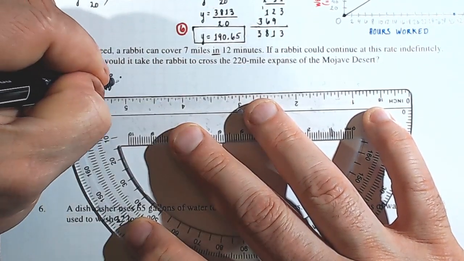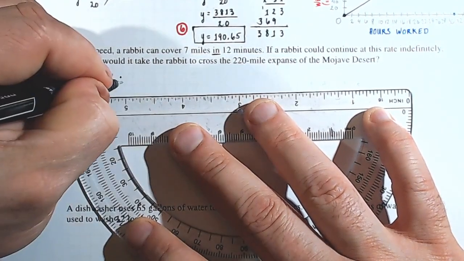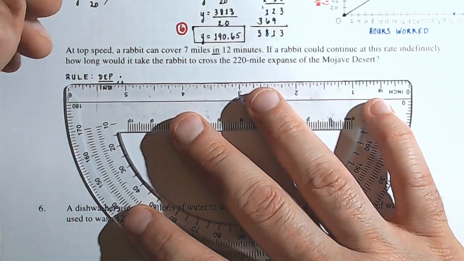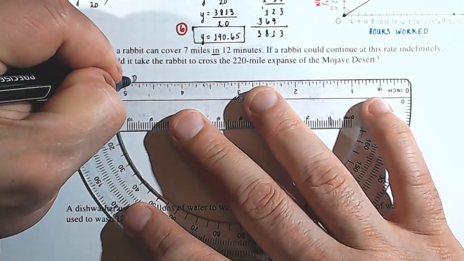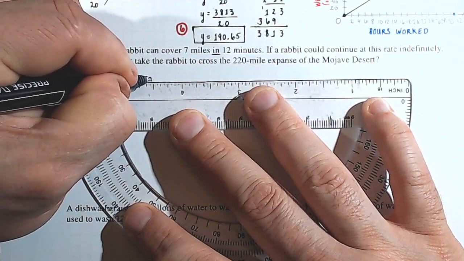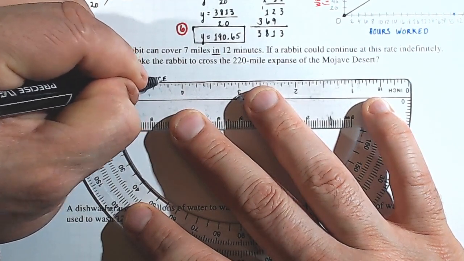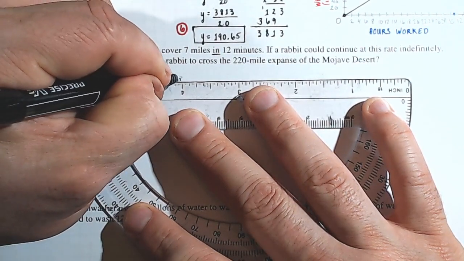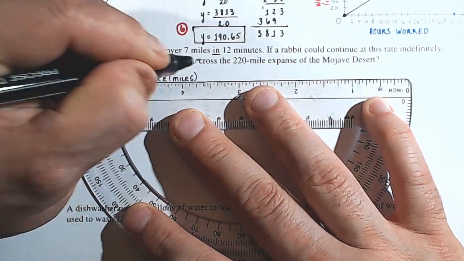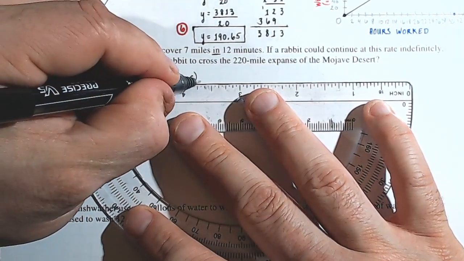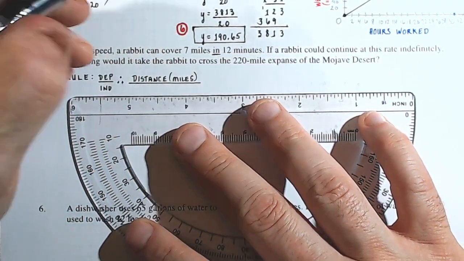So if that's true, then our rule is distance in miles over time in minutes.